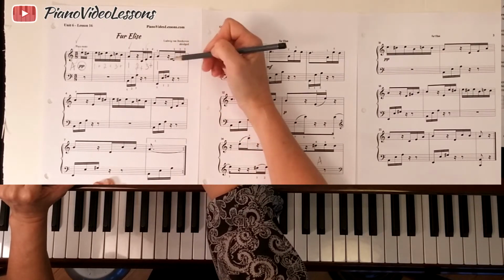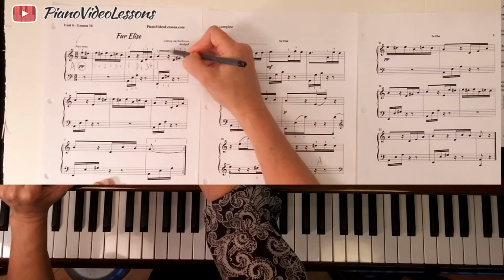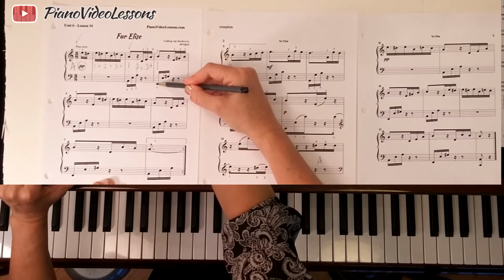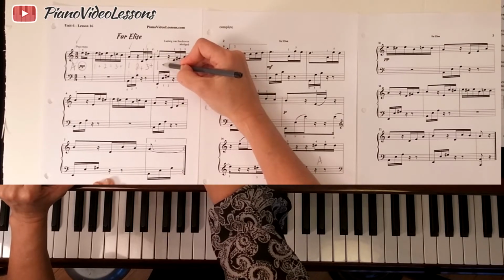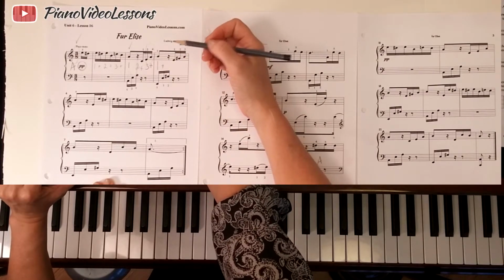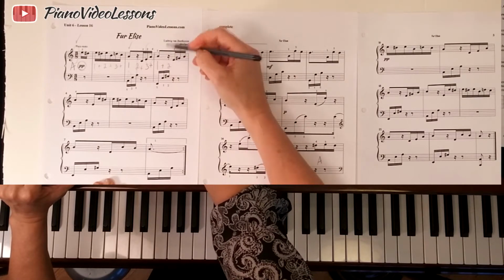So we're going to have 1, and then this right hand has an 8th note, so that's the full beat, but the left hand starts with a 16th note. So the second note in the left hand is the second half of the first beat. So here we have 1 and.